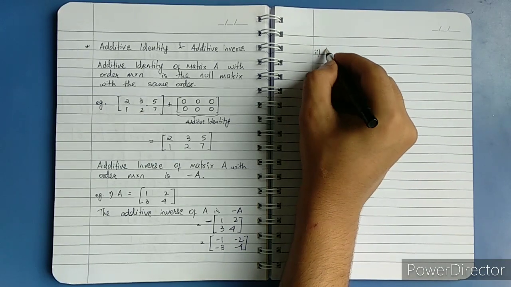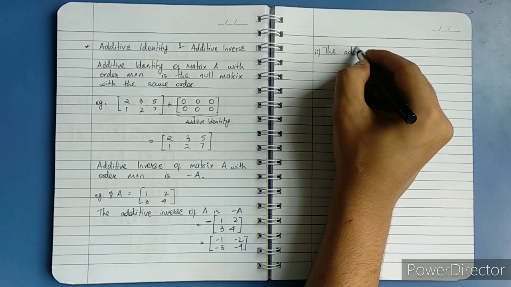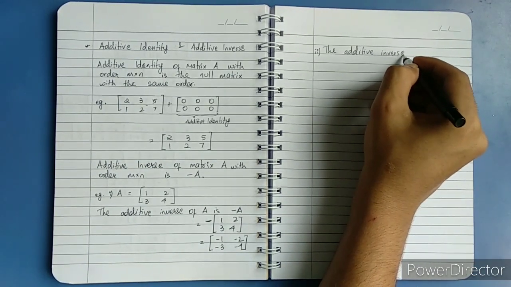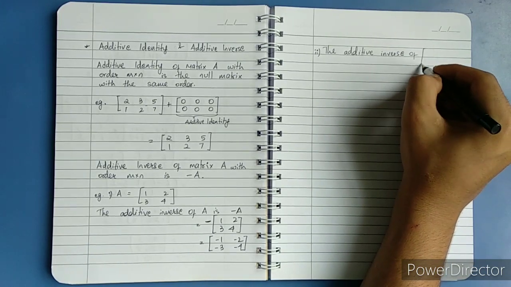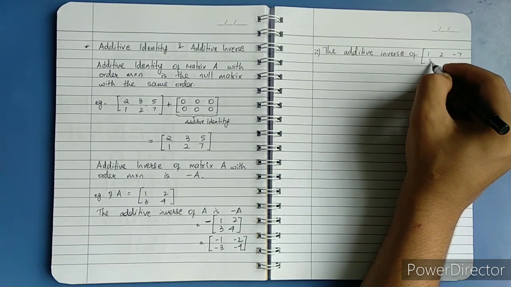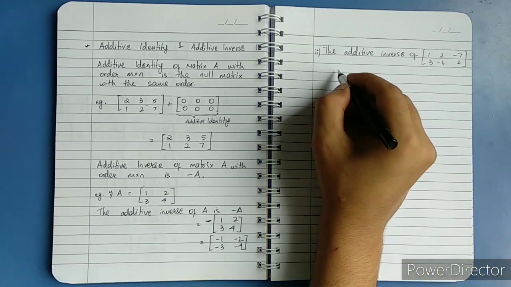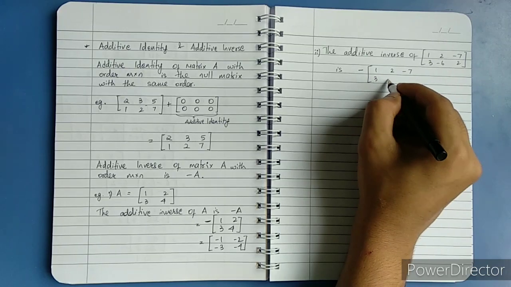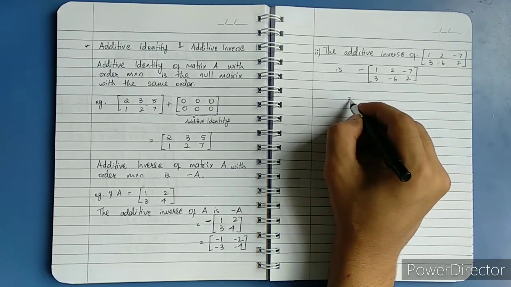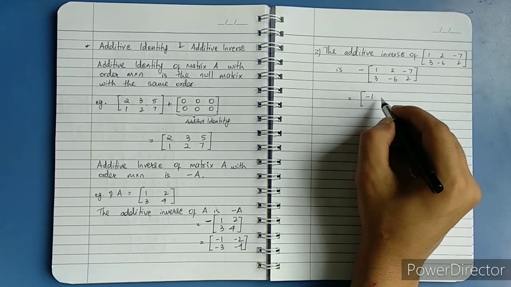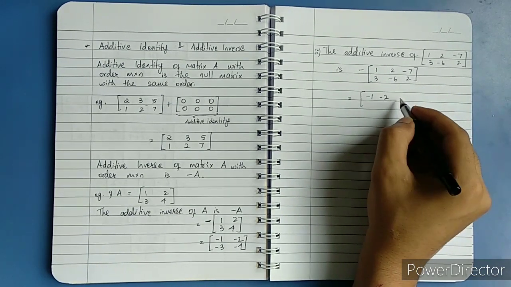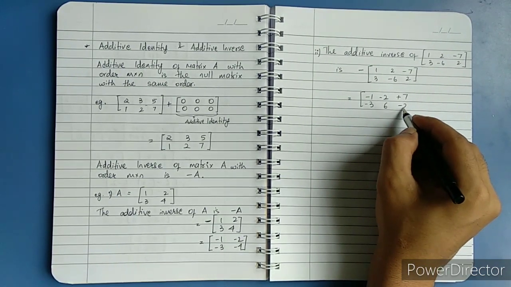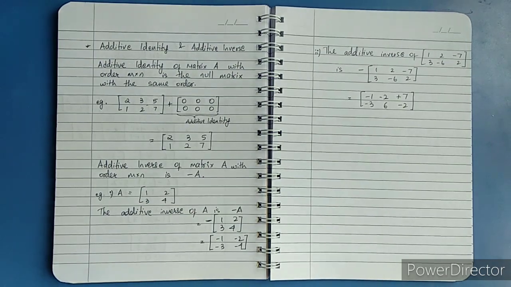Second example, the additive inverse of say 1, 2, minus 7, 3, minus 6, 2 is minus of 1, 2, minus 7, 3, minus 6, 2, which is equals to minus 1, minus 2, plus 7, minus 3, 6, minus minus becomes plus, and minus 2. This is how we find the additive inverse.